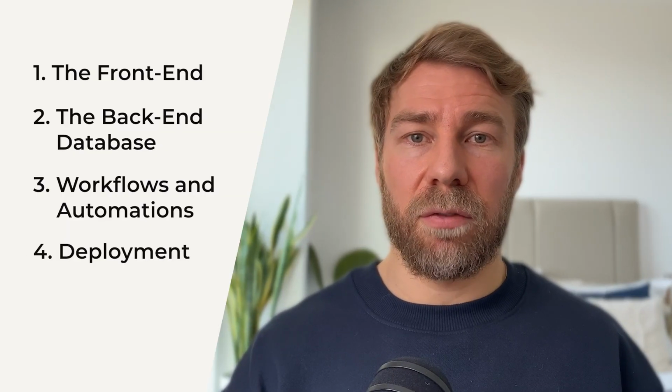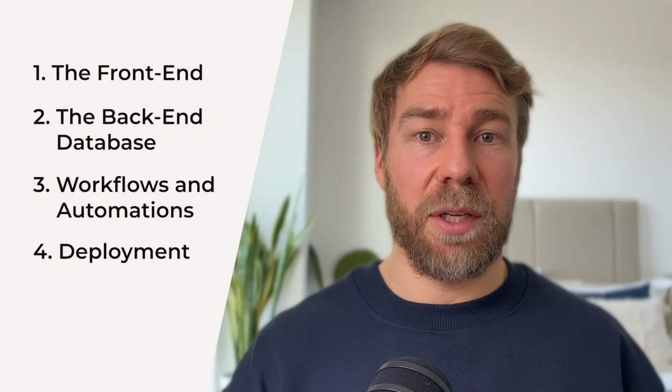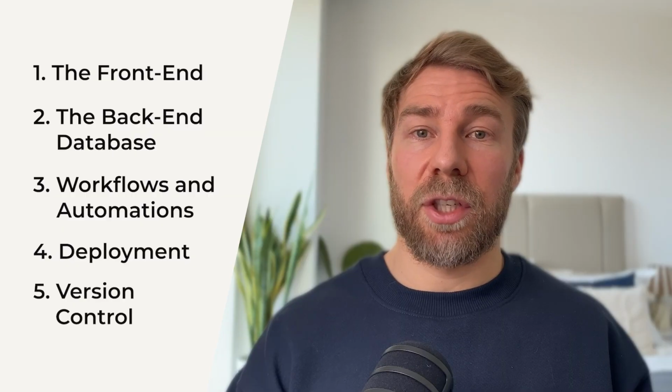Here's the breakdown. First, the front end, what users see and interact with. Second, back-end database, where your data lives. 3, the workflows and automations, the business logic that connects everything together. Then you've got deployment, 4th, and that's how you get everything to be published to the world. Finally, version control, which is managing and protecting your code base and assets.